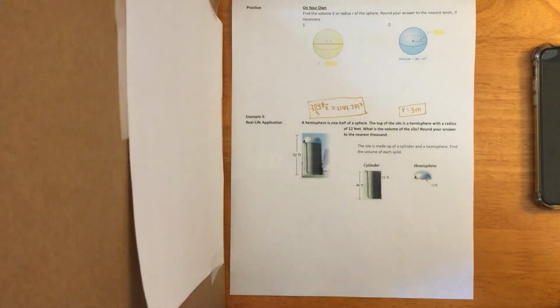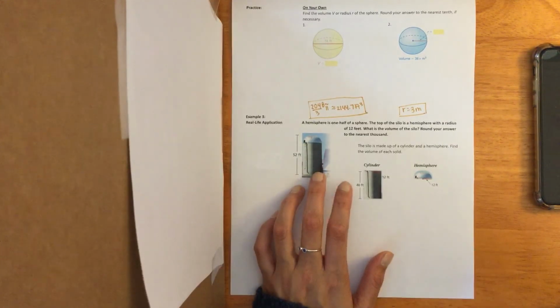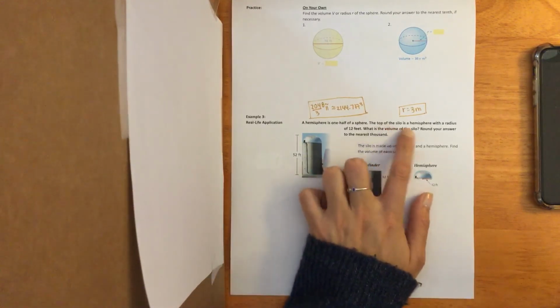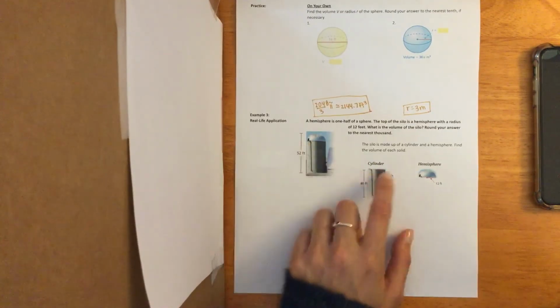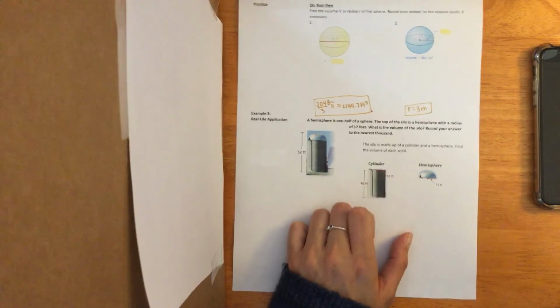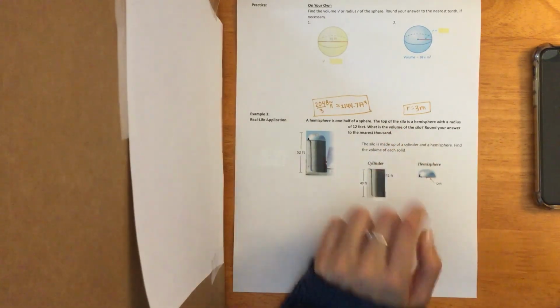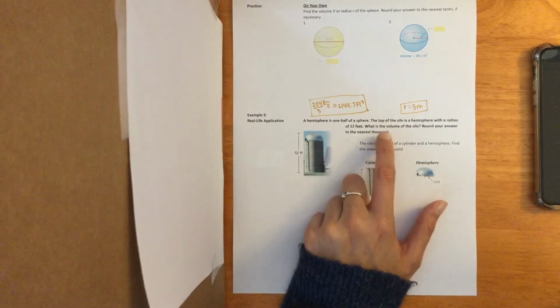Just because I know some of you are curious if you don't know what a silo is, it's obviously a large container that helps store different things for farmers, maybe, and that could be like grain. It's a very common thing that you would see in a silo. Okay, so the top of the silo is a hemisphere, so we have right here, with a radius of 12 feet. So they tell us here that the radius of this silo is going to be 12 feet. What is the volume of the silo? And we're going to round our answer to the nearest thousand. So notice it's different than our hundred, to the nearest thousand as in a whole number.